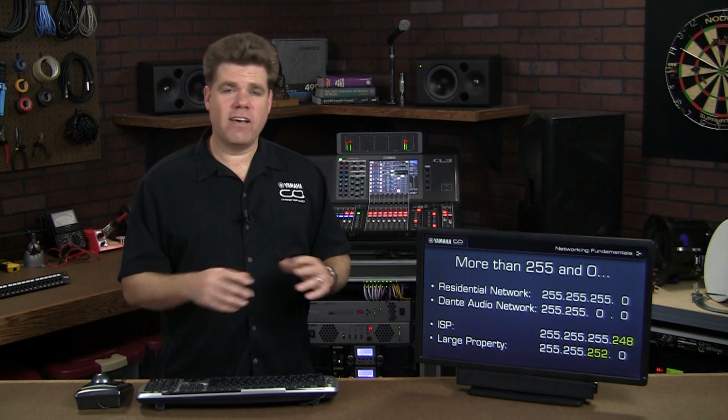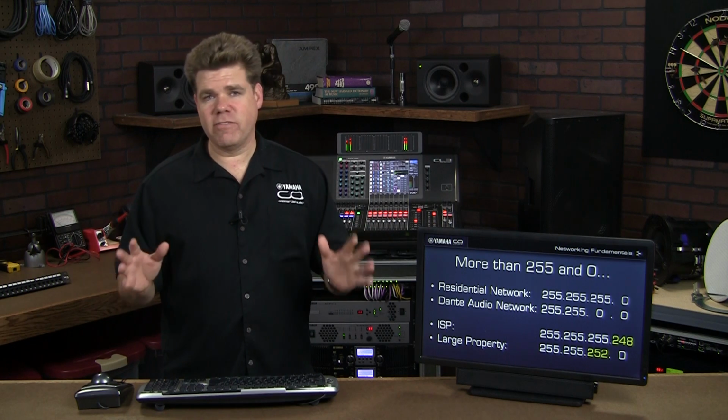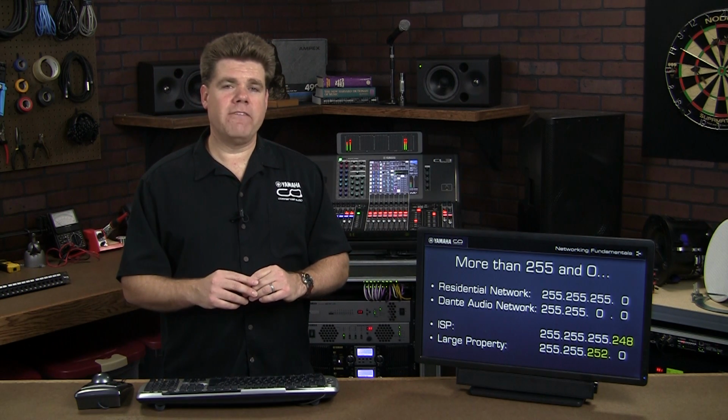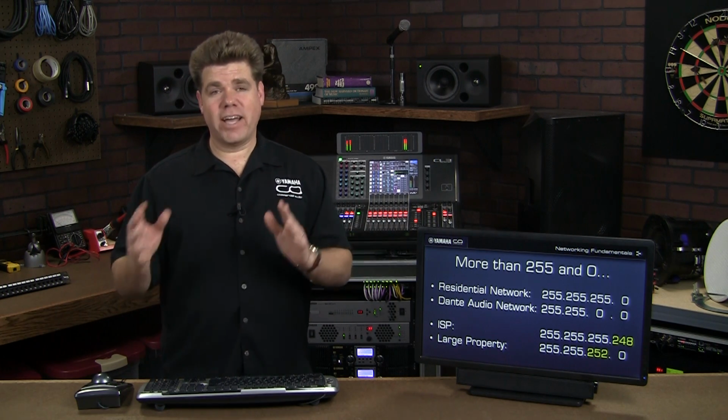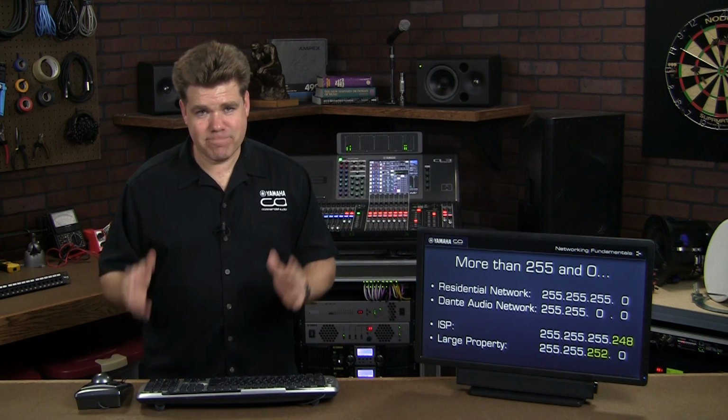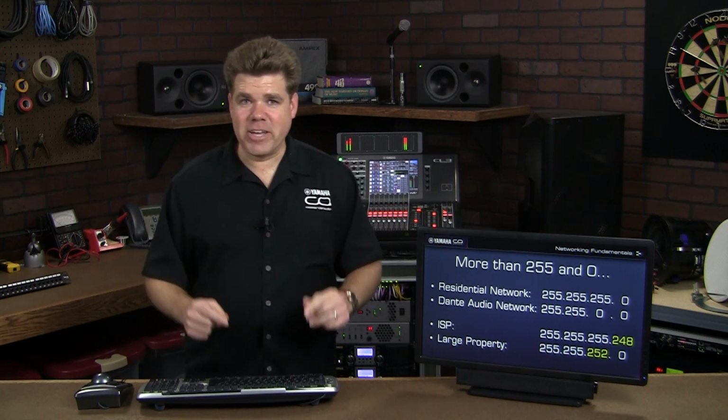In the examples, I've already done all the decimal to binary conversions, so we're going to be focused on concept. We're not going to get bogged down by arithmetic. So hold on, here we go.